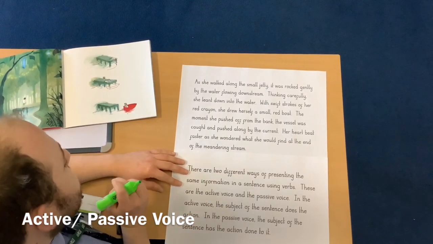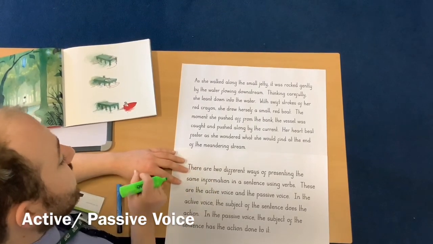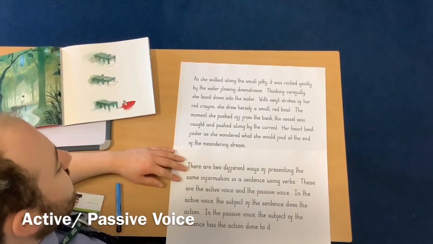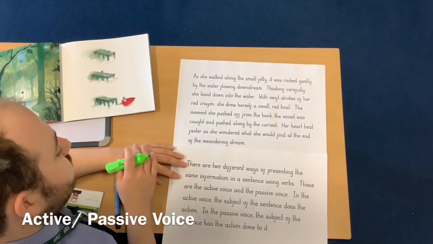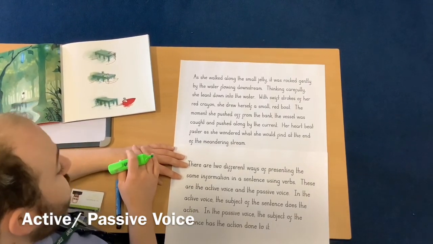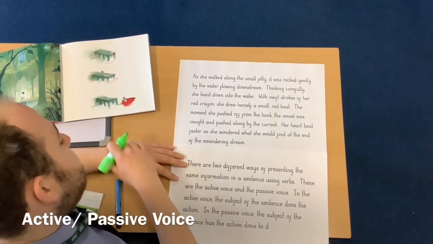Why not have a pause and have a think about what sentences could be in the active and what sentences could be in the passive? Did you find any? Let's take a look together.